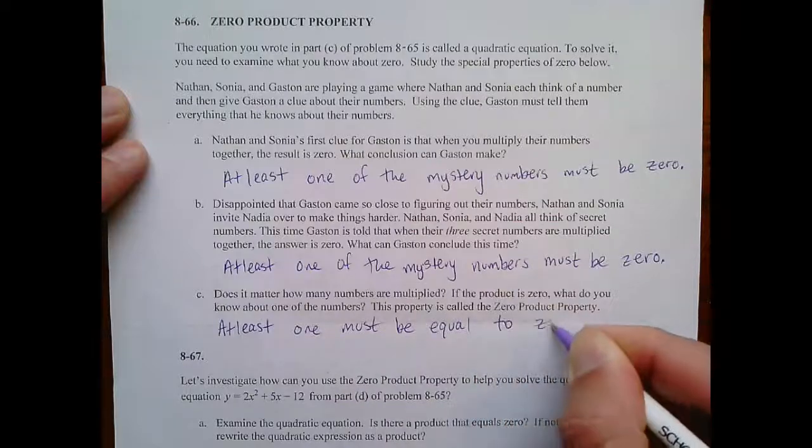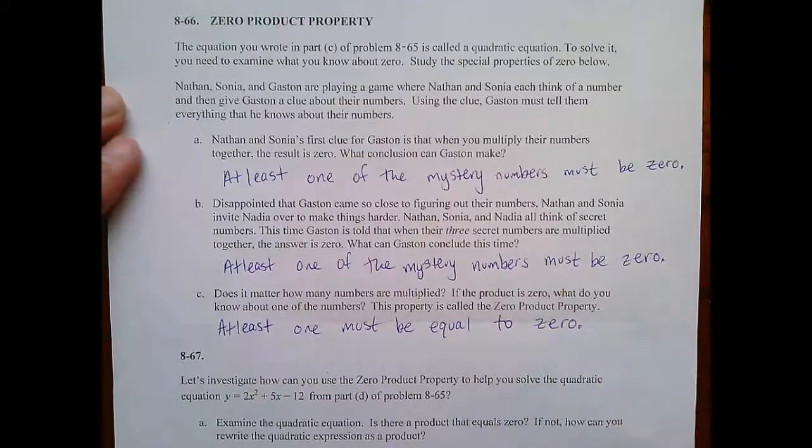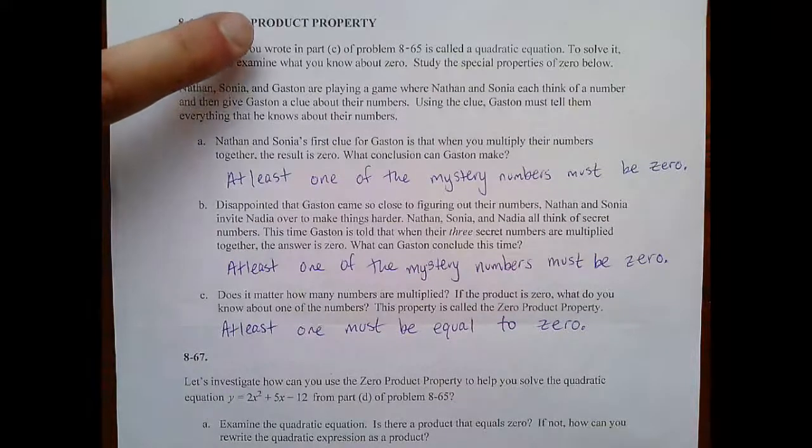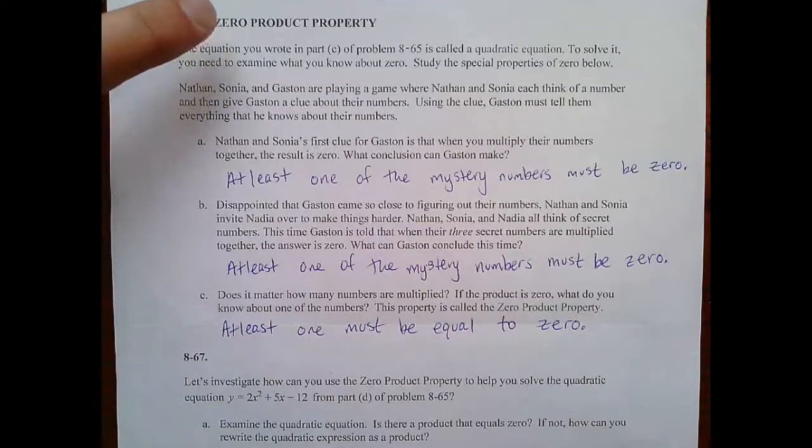So it turns out this special idea that we're talking about in this example has a name, and it's one of the most infamous properties in all mathematics, probably one of the more important ones that you need to know for algebra. It's called the zero product property. Everybody knows what zero is. A product means to multiply. So if you have multiple things that multiply to 0, then one of them or more could be equal to 0. That's simply put what the zero product property is. So if multiple things multiply to 0, then one of them or more could be equal to 0.